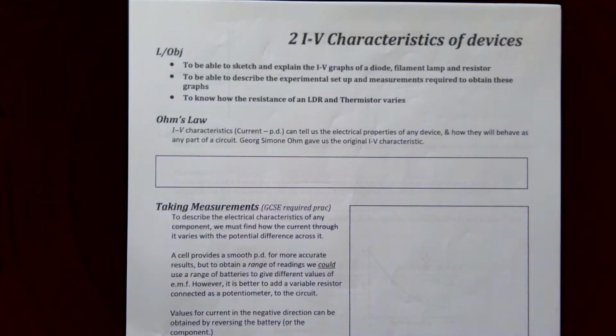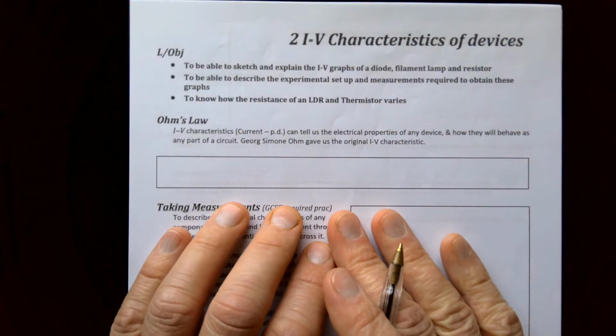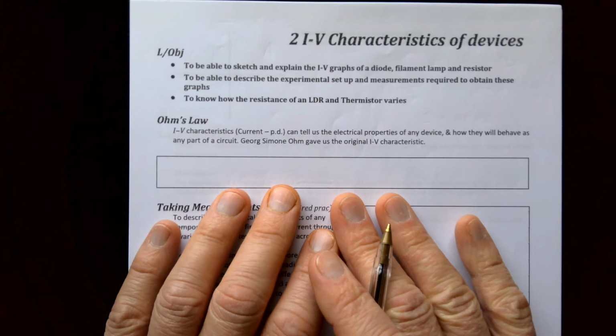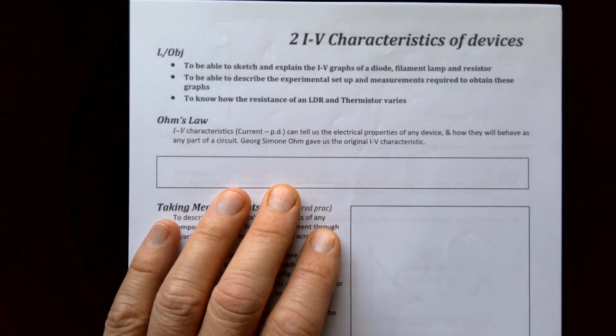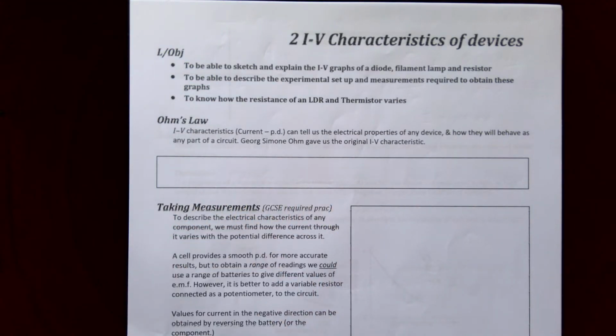So we really need some background idea of what is causing energy to be taken from the current by different devices. Okay, and the name that's most associated with this is, of course, Georges-Simon Ohm, who came up with the original definition which led us into resistance.